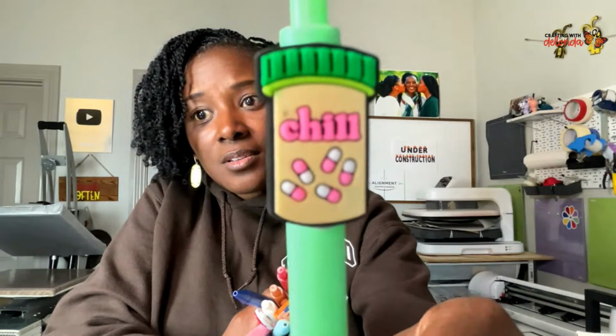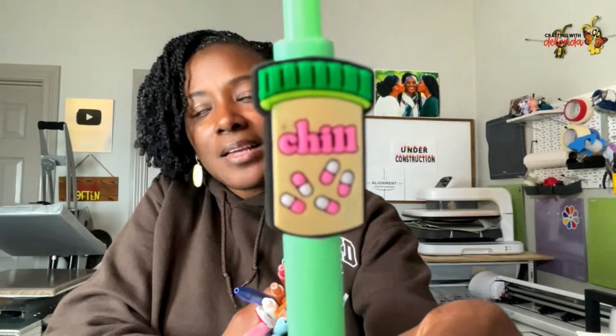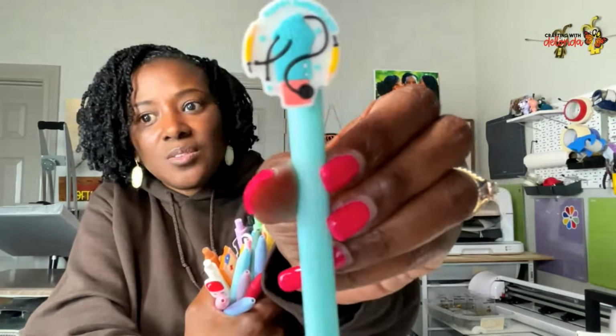What is this? No, I'm serious. I have a laser engraving blank addiction. Look at this. Chill pills. Look at this. You cannot tell me that's not cute. We care about you. These are all nurse themed, but we bought a set that had like a teacher theme. Look how cute that is. It's so cute.